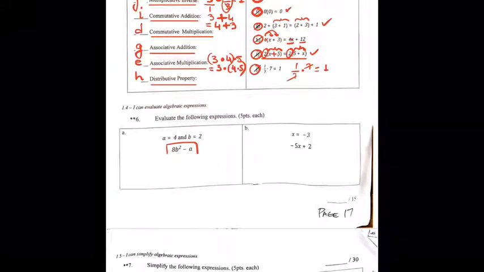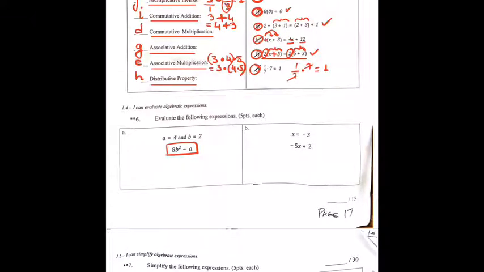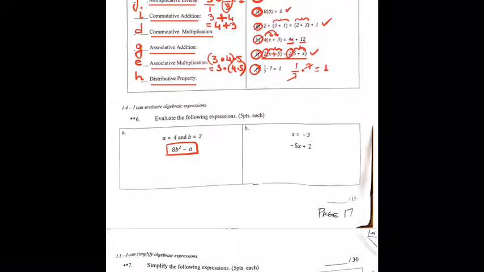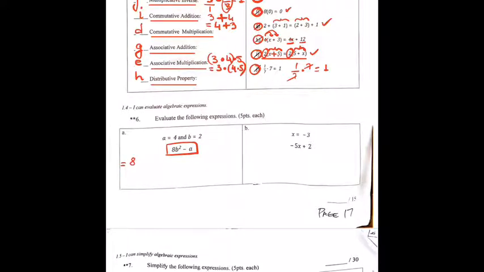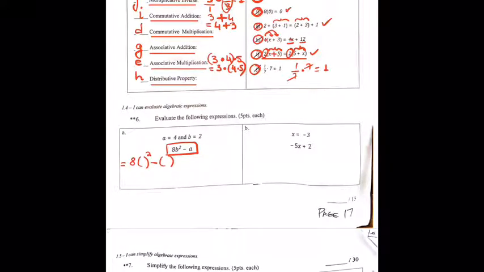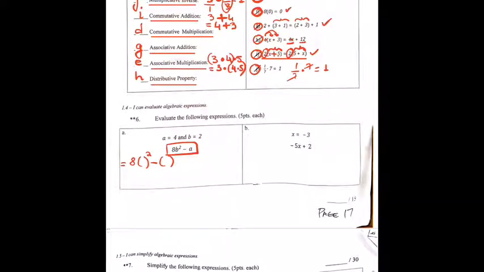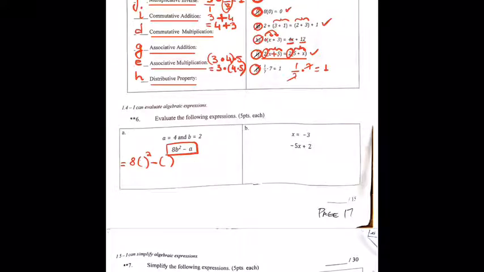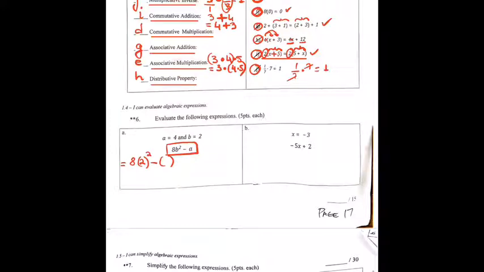We are given 8b squared minus a, and we have to evaluate. Remember, to evaluate means to replace your variables with any given values and then calculate your expression. So I will rewrite my expression, leaving blank parentheses wherever I have a variable. Next, I will replace my variables in the blank parentheses. So the first variable is b, so I replace that parentheses with a 2. The next variable is a, and I will replace that with 4.